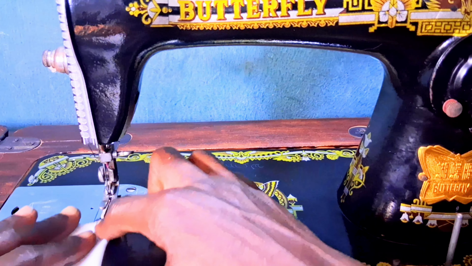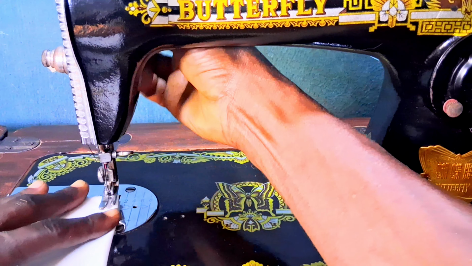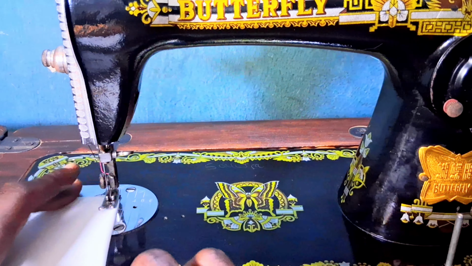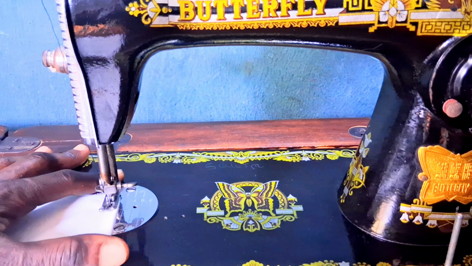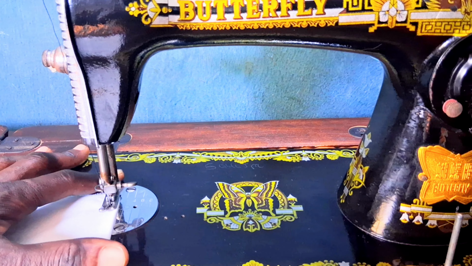Hi everyone, in this video I'm going to be showing you how to fix the issue of your top thread looping under the fabric.